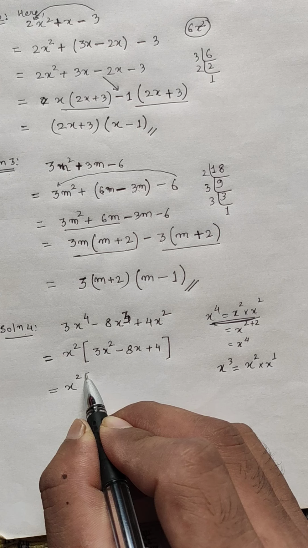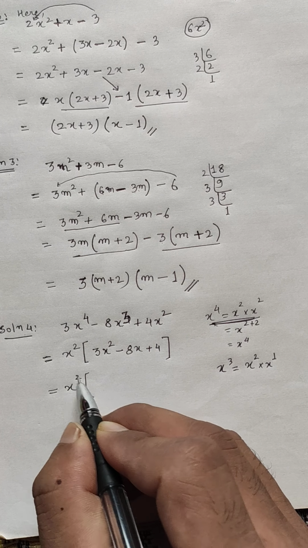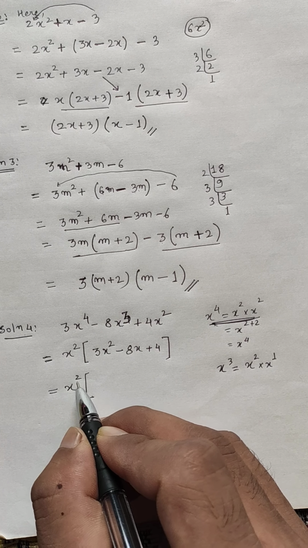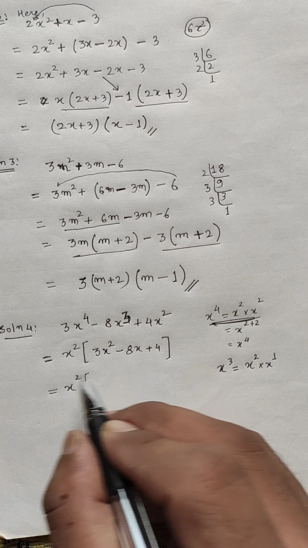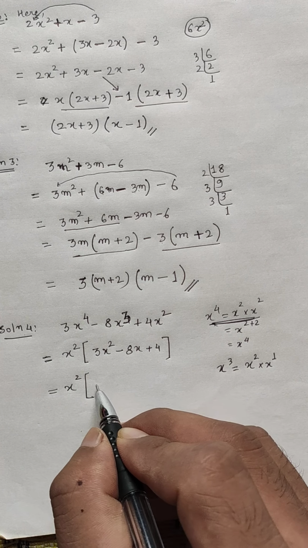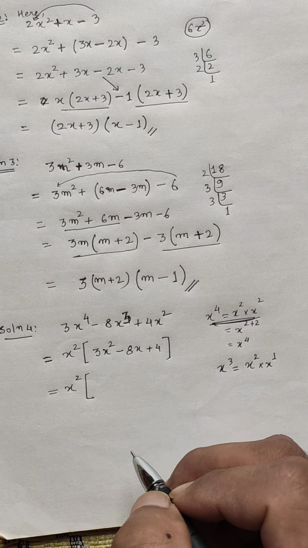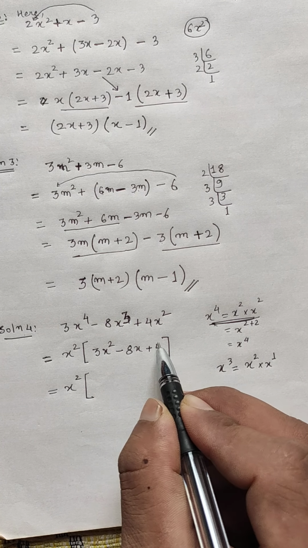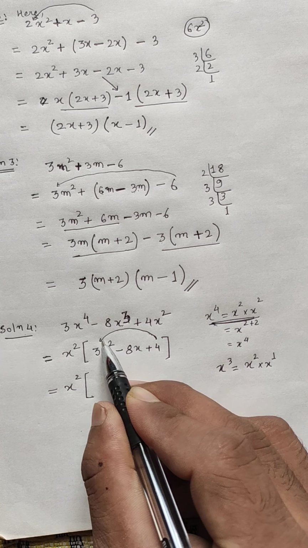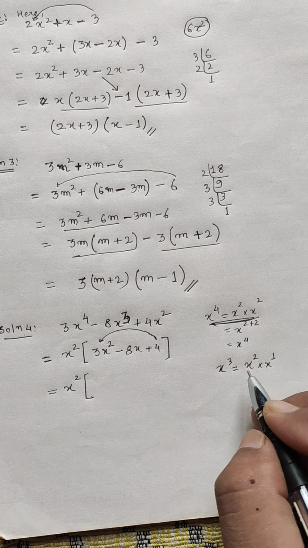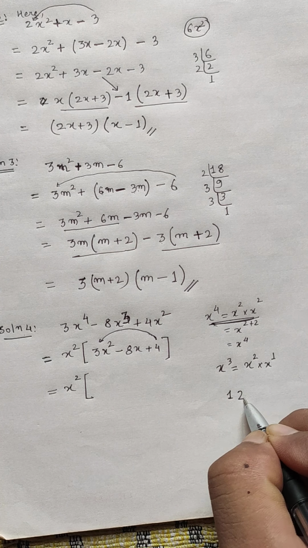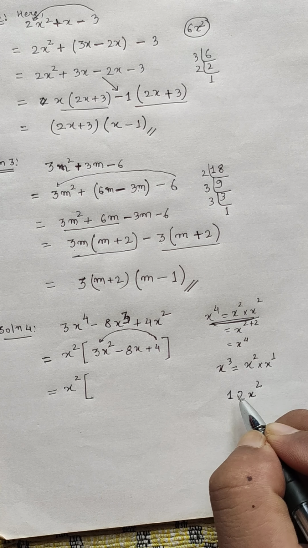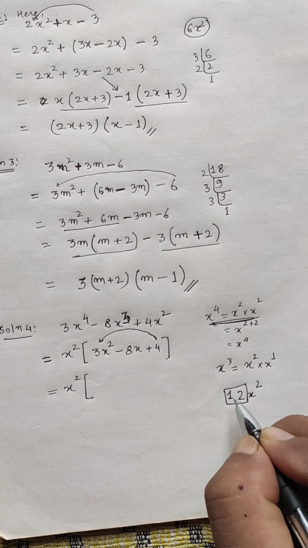We have nothing to do with this x square because it is outside the bracket. Let's start solving. First we will multiply 3 with 4. It becomes 12, isn't it? 12 x square. So we have to factorize 12.